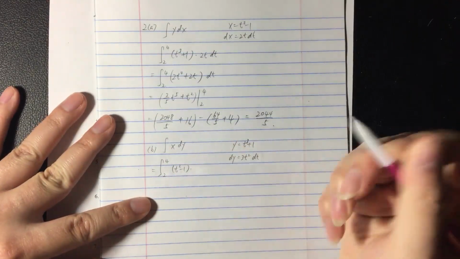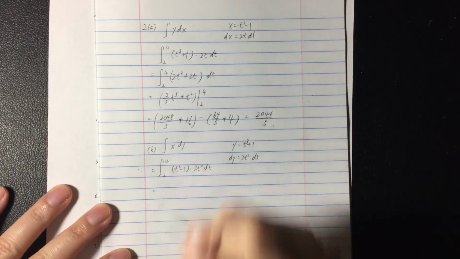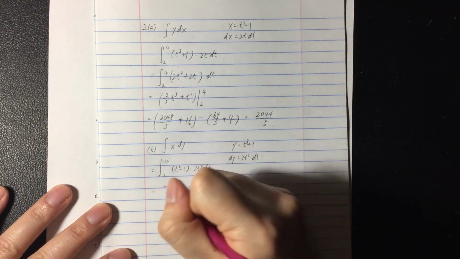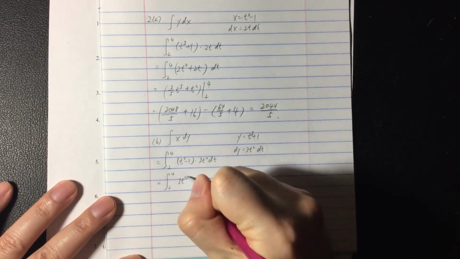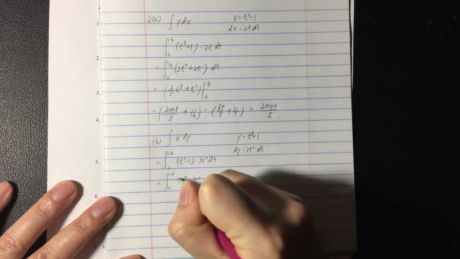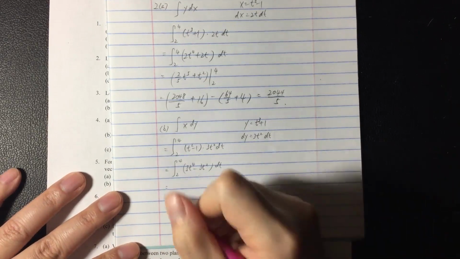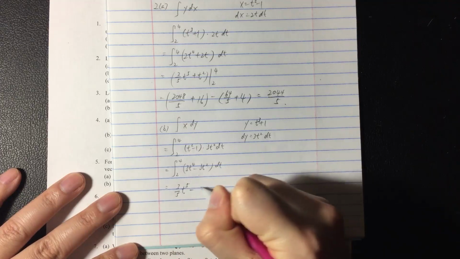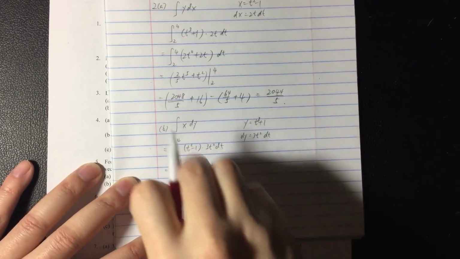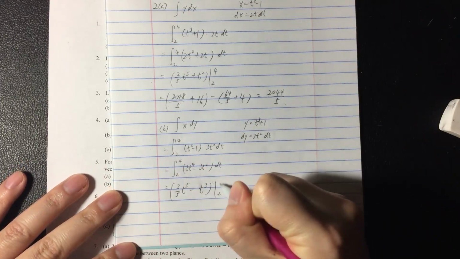T squared minus 1 times dy. dy is 3t squared dt. Then distribute 3t squared. I have 3t to the power 4 minus 3t squared dt. Next, take the antiderivative. I get 3 over 5 t to the power 5 minus 3 over 3, which is 1, t to the power 3. Evaluate from 2 to 4.